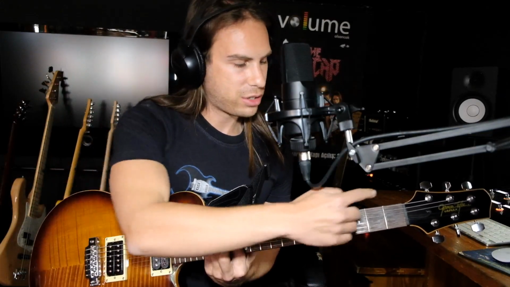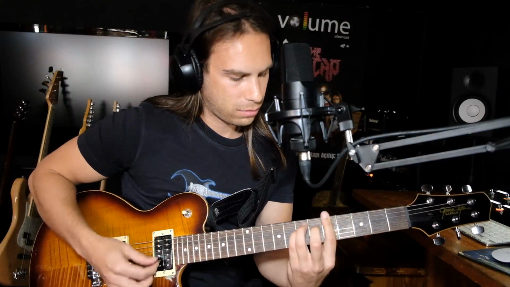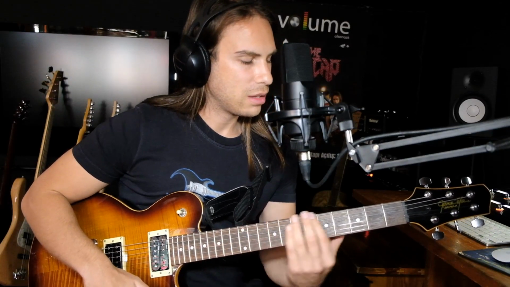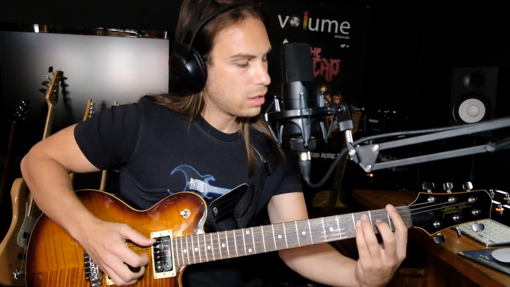And lastly, we are in F major, one octave higher again. This is the F major scale harmonized. You can do this for any major scale. It's the same.